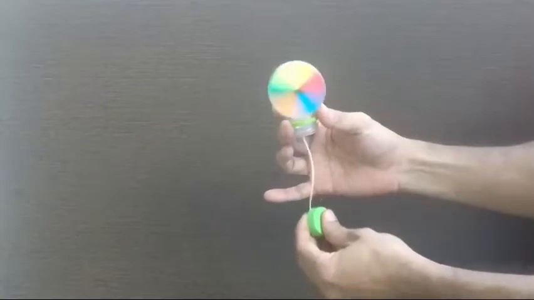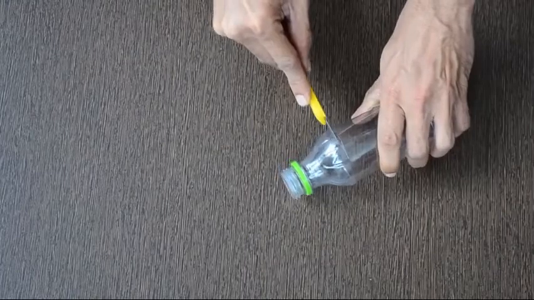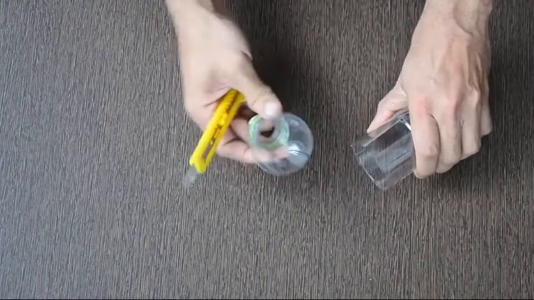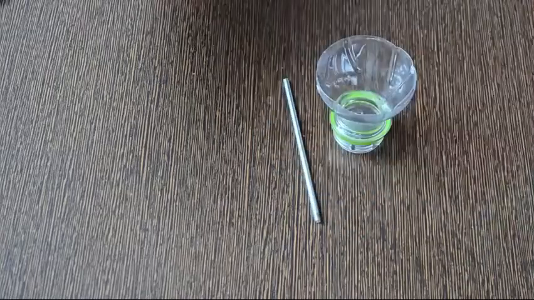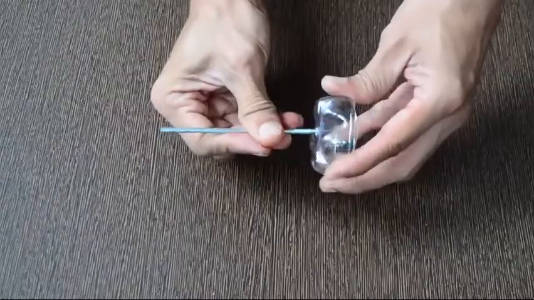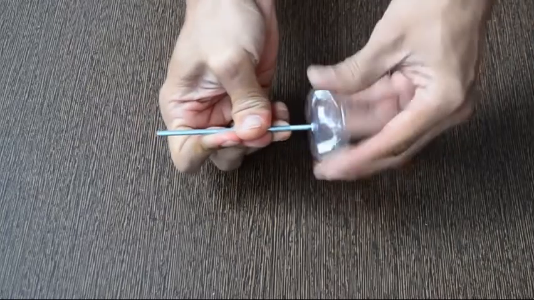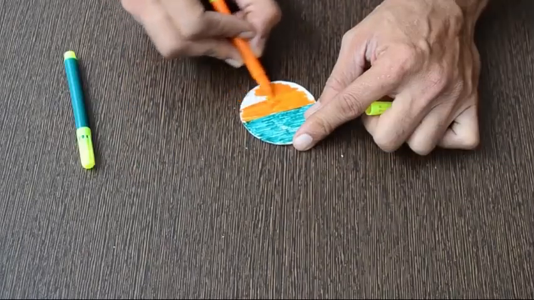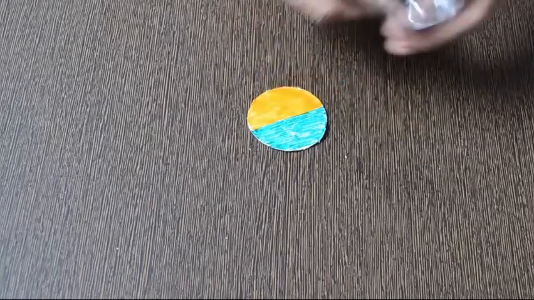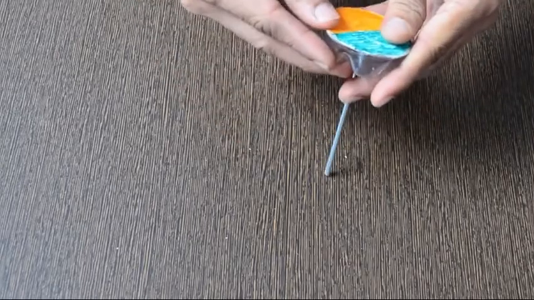Activity. We'll use this plastic bottle to build a simple rotor. Both ends are cut. Hot nail is used to make holes. Cycle spoke acts as an axle. Let us cut the circle out of the card sheet and paint it with different colors. When rotated at high speeds, we see a new color emerging from the combination of two or more colors.